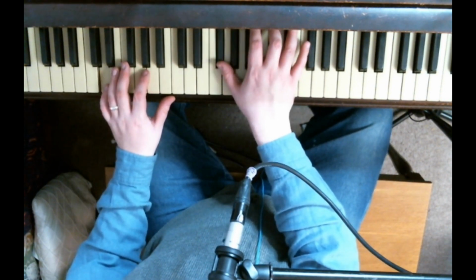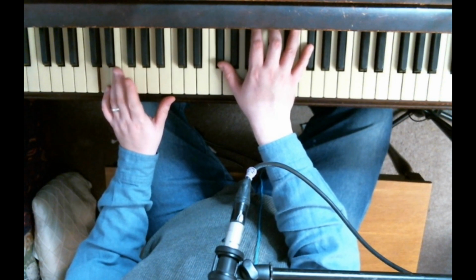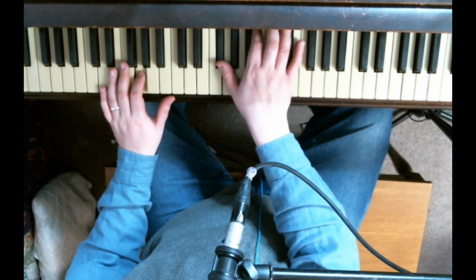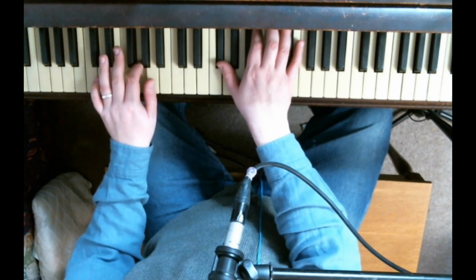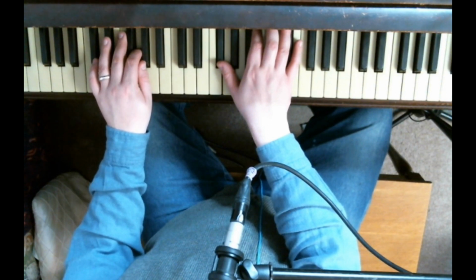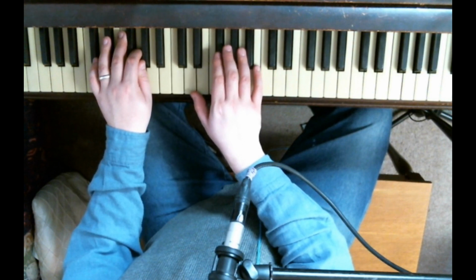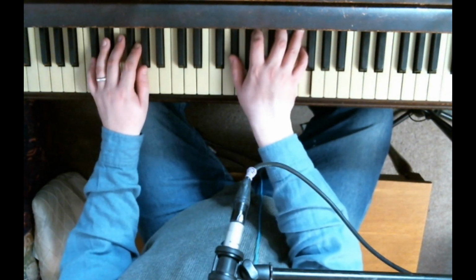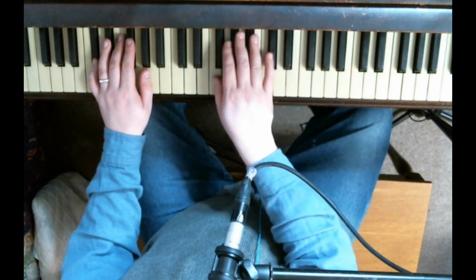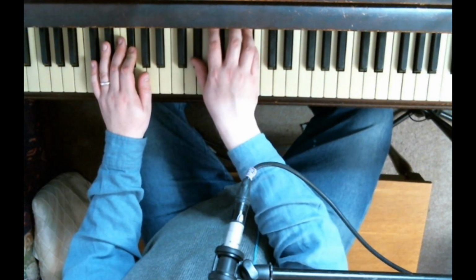And then 1 is D major 7. 4 is G major 7. And then our minor 2-5 into major on the 3 is going to be G sharp minor 7 flat 5 to C sharp 7 to F sharp major 7.